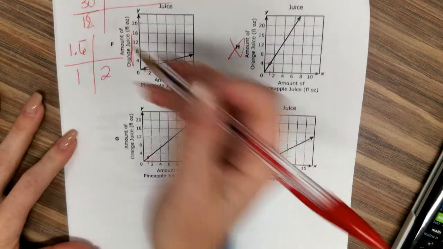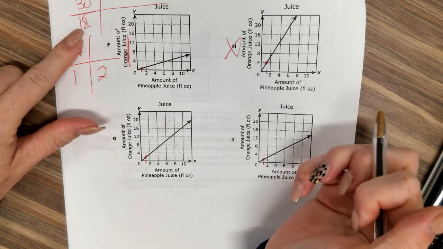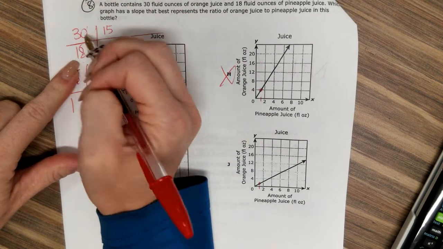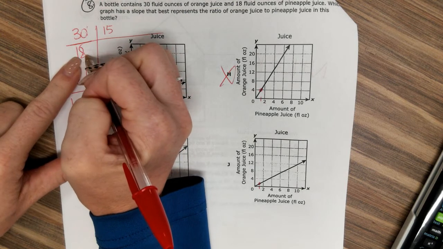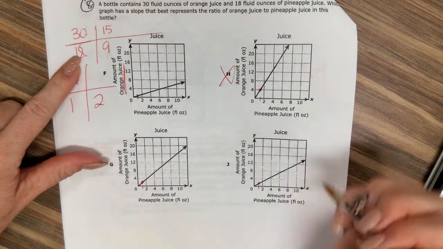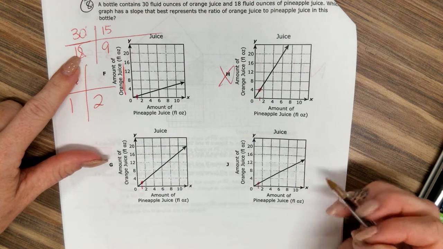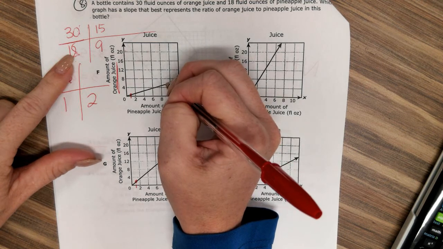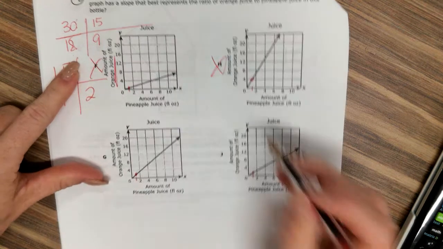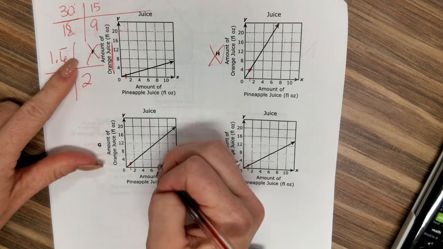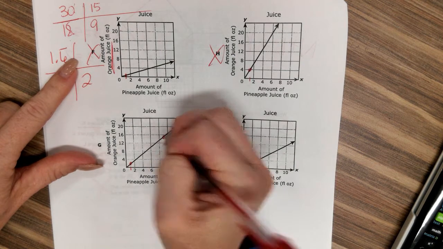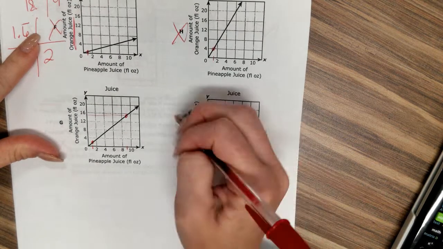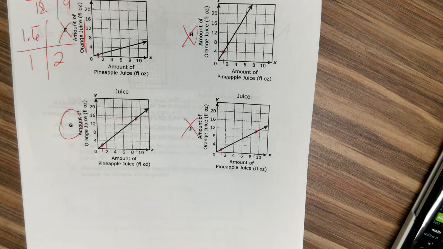So basically, I could divide both of those because they're proportional, and I could say when orange juice is 15, because I divided by 2, if I divide 18 by 2, what is it? Pineapple juice should be 9. So if you look at F, here's 9. Would that be at 15? No. So these two are out. This one, here's 9. Could that be at 15? Yes. Here's 9. Could that be at 15? No. So there's so many different ways to look at this.